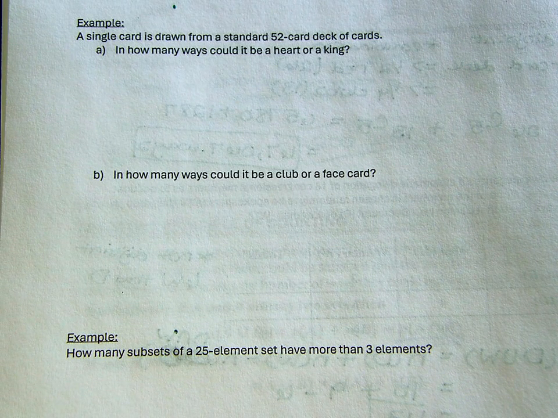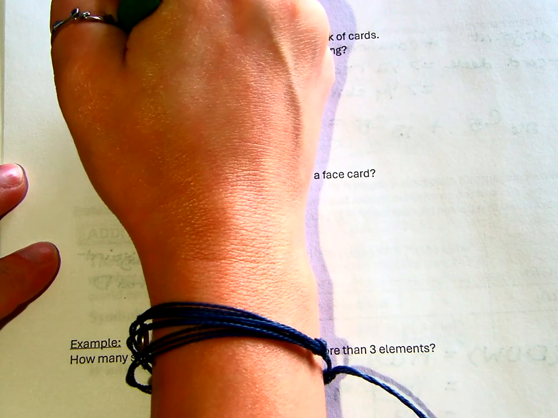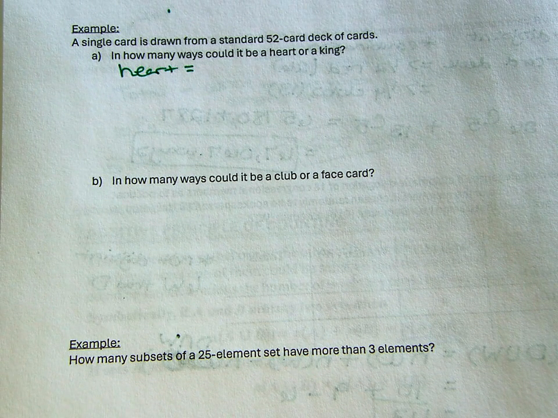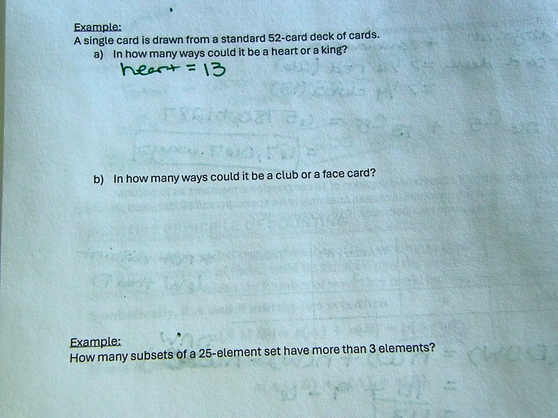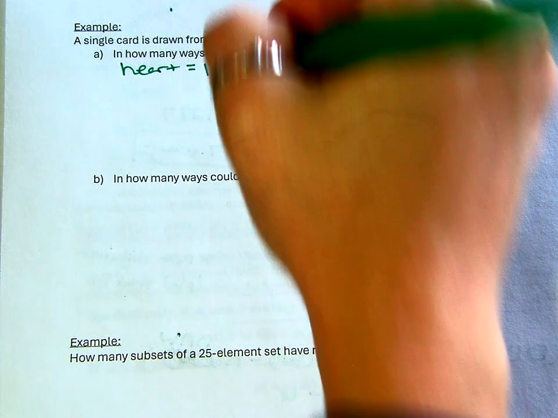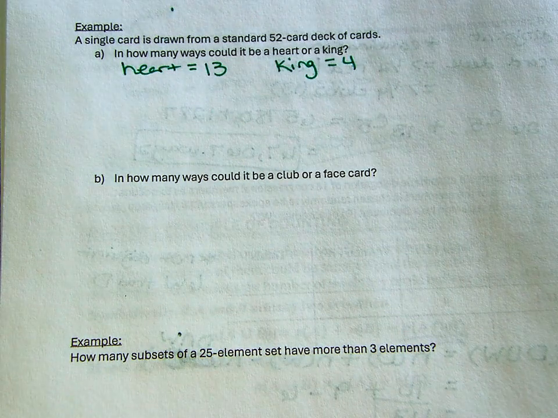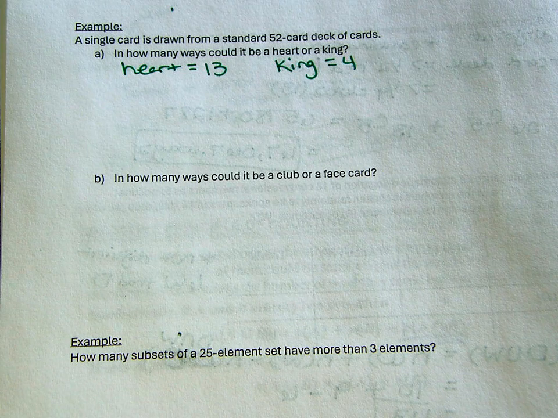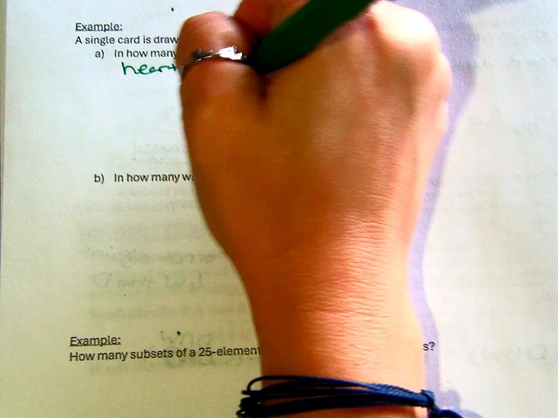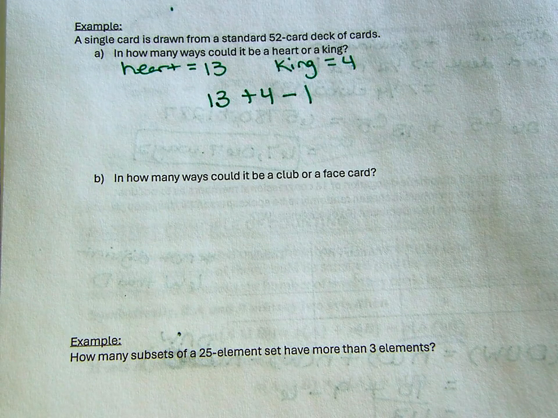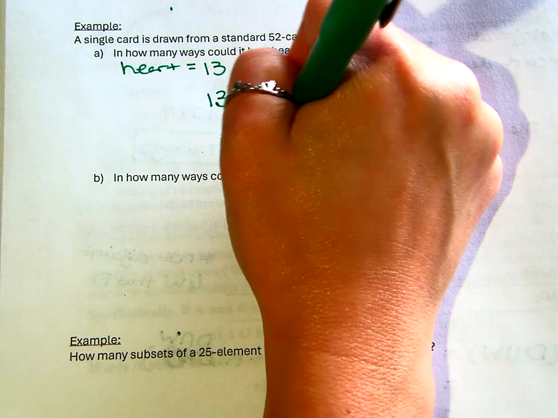So if we are a heart, how many hearts are there? Yep, there's 13, because a quarter of the deck is hearts. So there's 13 different hearts. How many different kings are there in a standard deck of cards? 4 kings. Now, the question is, are these 2 sets disjoint or non-disjoint? Meaning, do they share anything or not? Yeah, they're going to share that king of hearts. There's 1 king that causes a problem. So I'm going to add the number of hearts to the number of kings, but I'm going to remember to subtract my 1 king of hearts. So there's 16 different ways I could select a card from a standard deck and either get a king or get a heart.